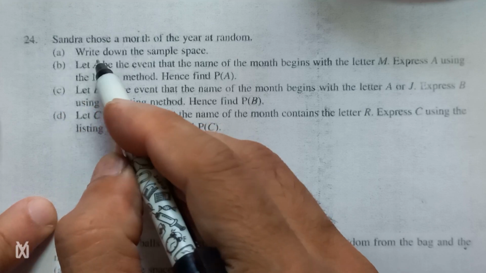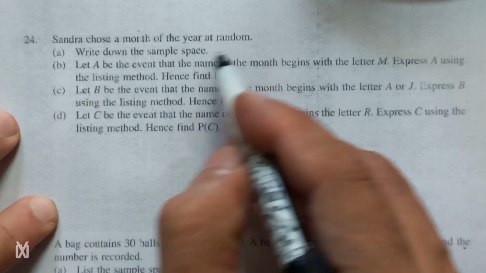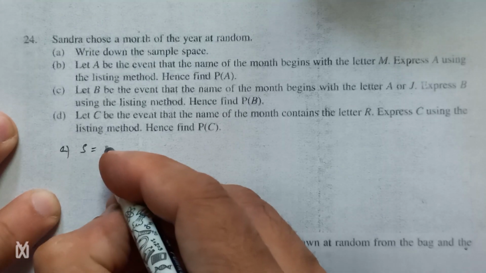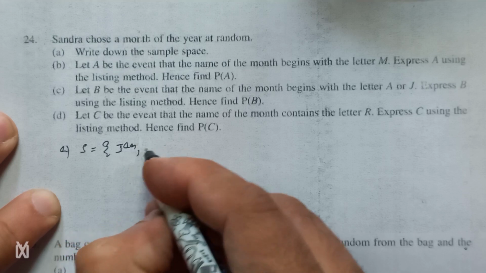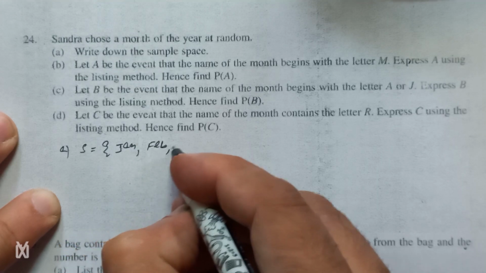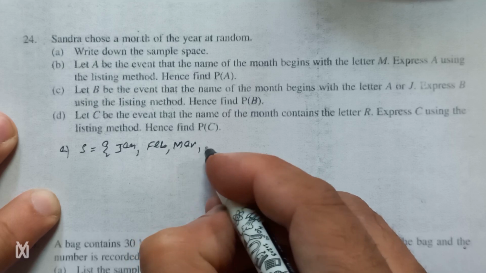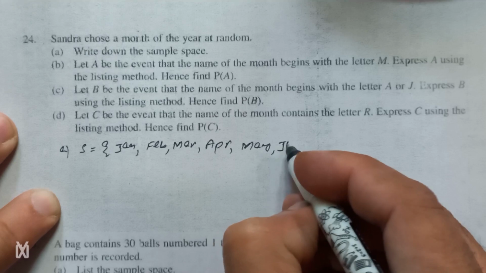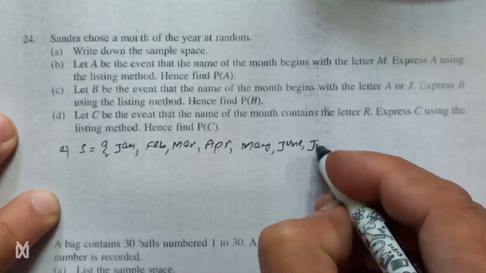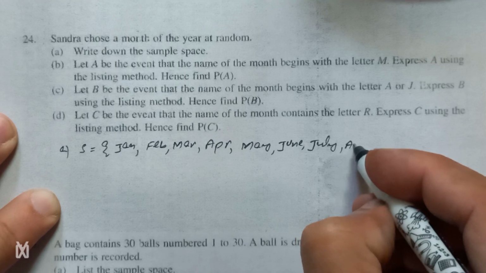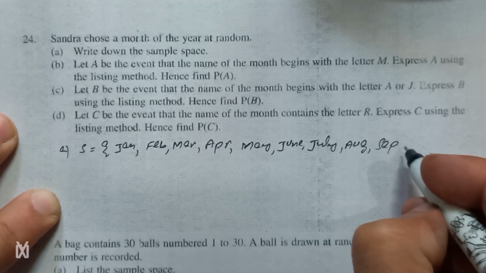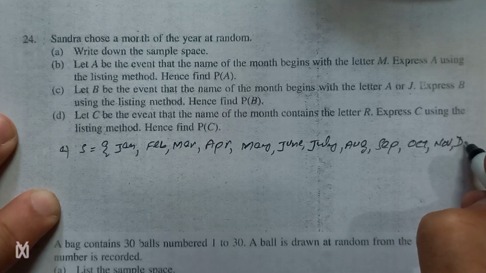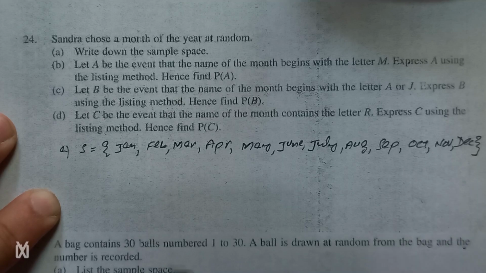Number 24, Sandra chose a month of the year at random. A part, write down the sample space. So the sample space will be January, February, March, April, May, June, July, August, September, October, November, and December. So this is the sample space.